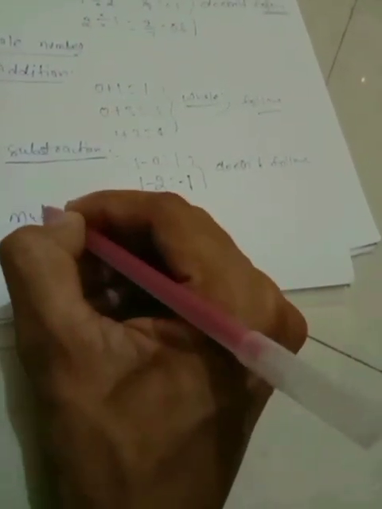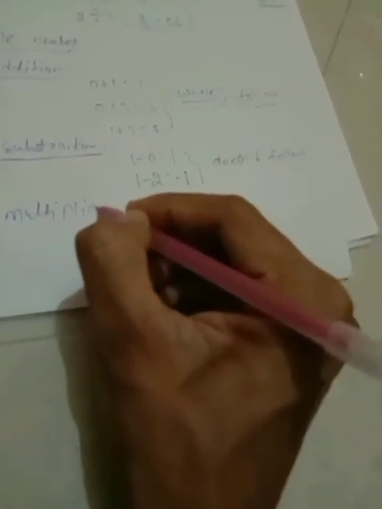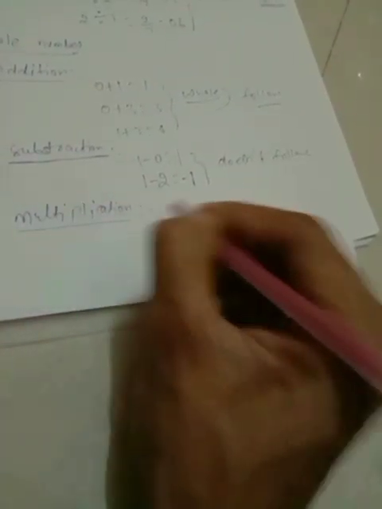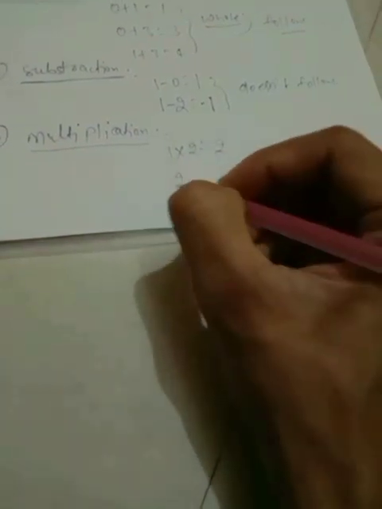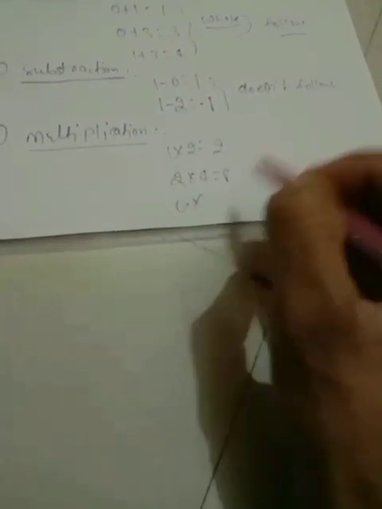So whole number doesn't follow closure property under the subtraction operation. Third one is multiplication. If you multiply two whole numbers, 1 into 2, then you will get 2. 2 into 4, then you will get 8. 0 into 6, you will get 0. Here, if you multiply two whole numbers, then you will get only a whole number. It means it follows closure property under the multiplication operation.